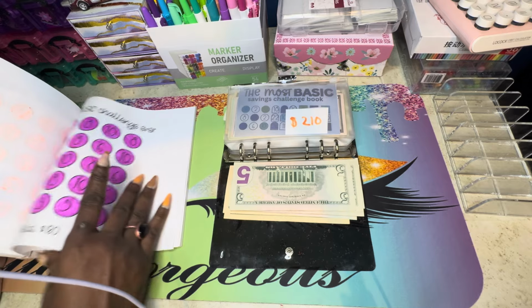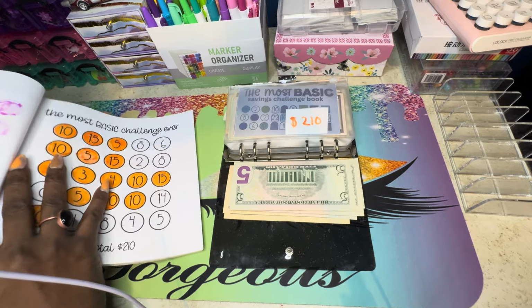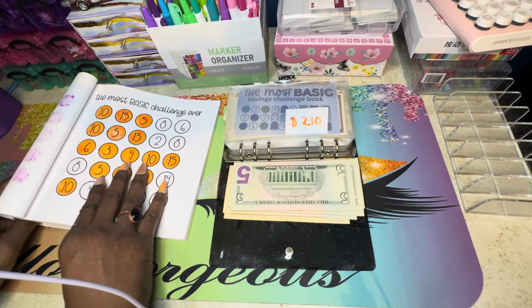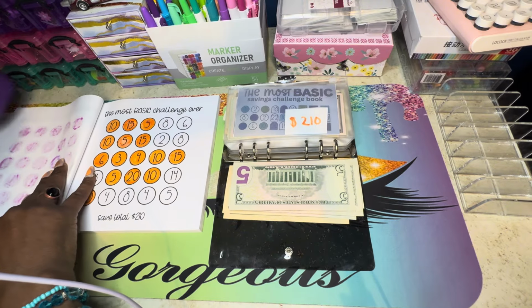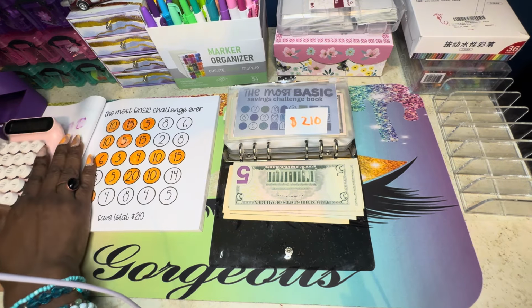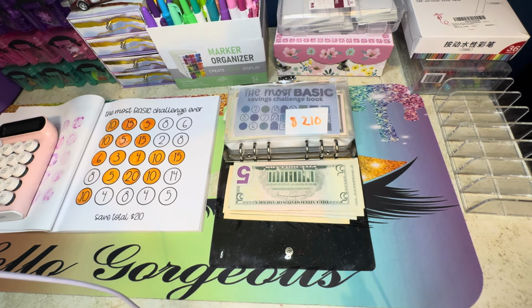So, where we left off is just $210, the orange. I need to complete $67 more of the orange. So that's me getting a calculator to see how much.